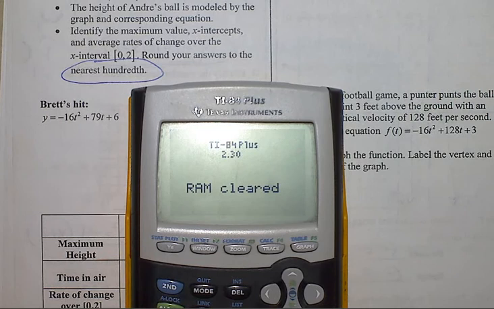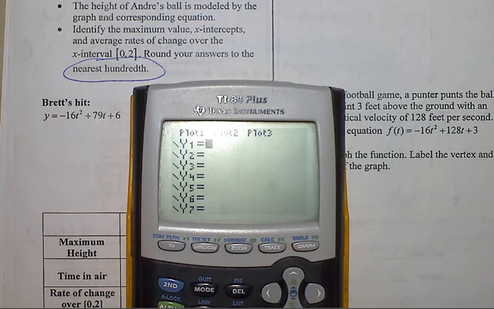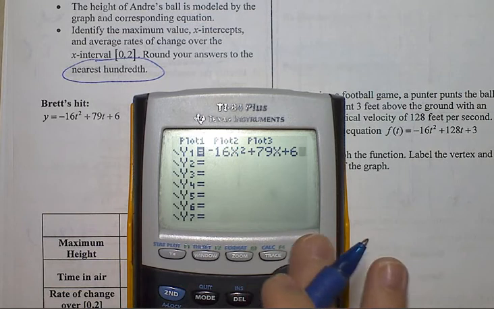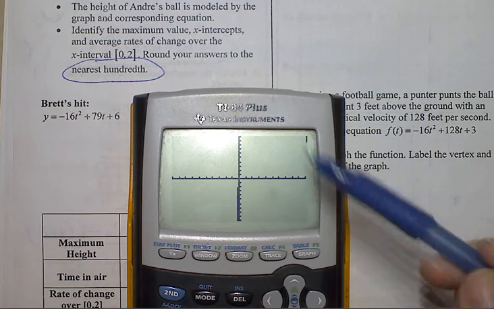Press Y= and type in the equation you see. After you're done, we'll adjust the window and play with it until we see a height and a distance that we can work with. So let's hit graph when you're done. I know it's a parabola.